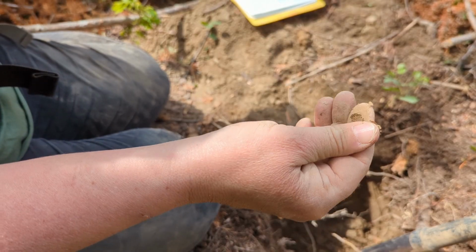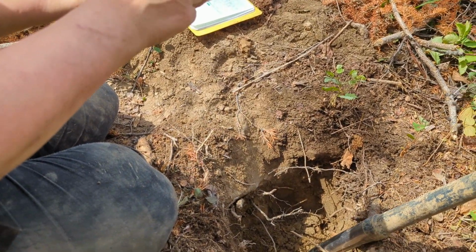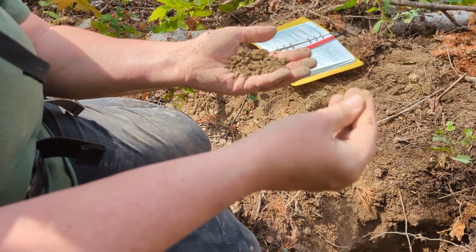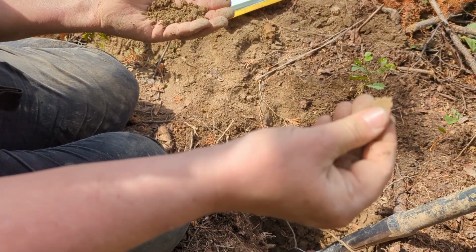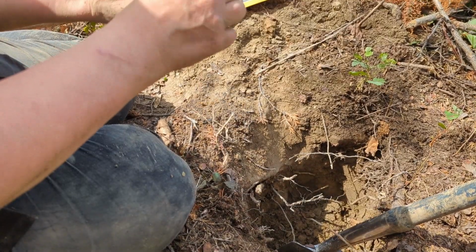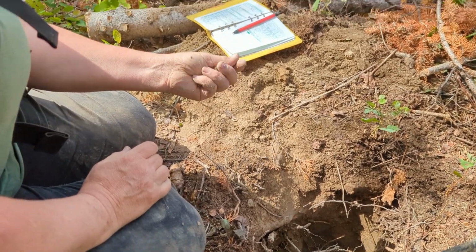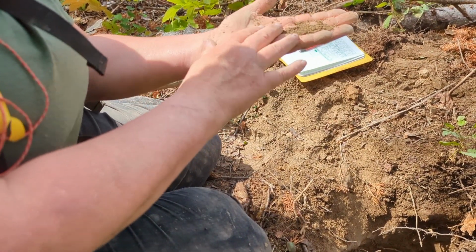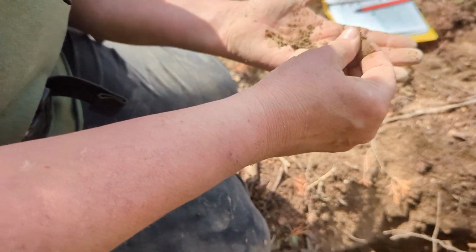Feels really silty. It's platier, but I don't think the texture's changed much. If anything, I'd say it's a little siltier. So then the question is, is it a pure silt? Can I get it to form with the little bit of moisture that's in it?